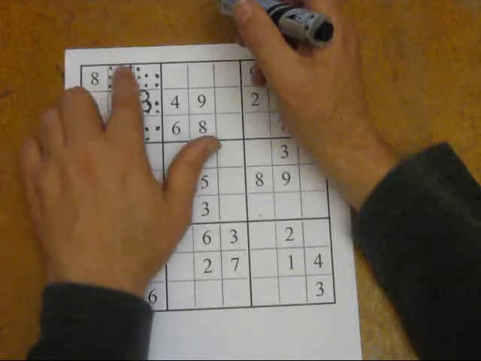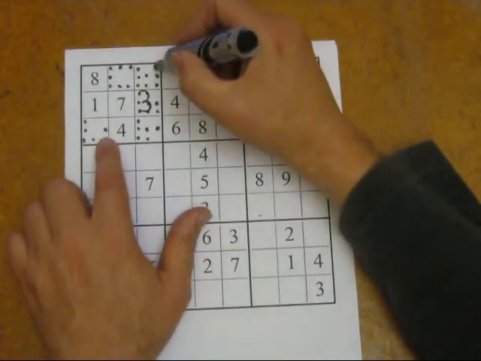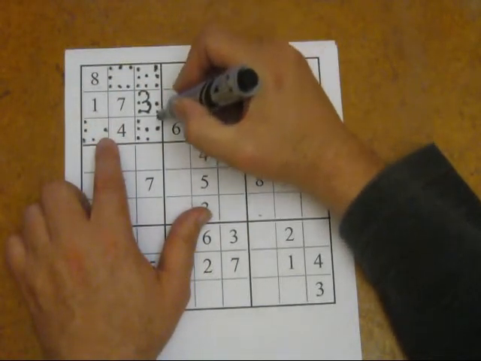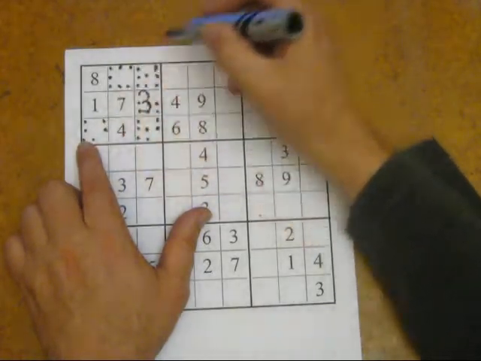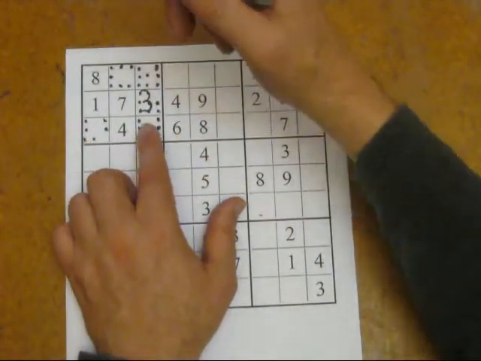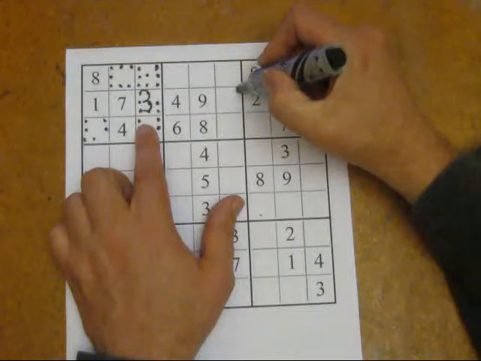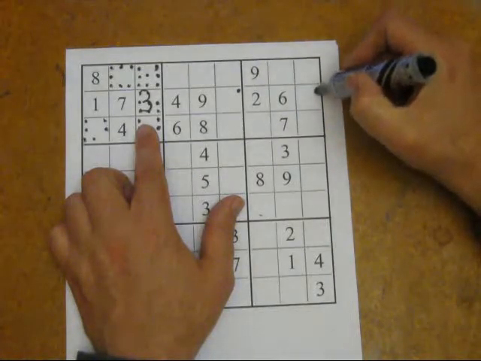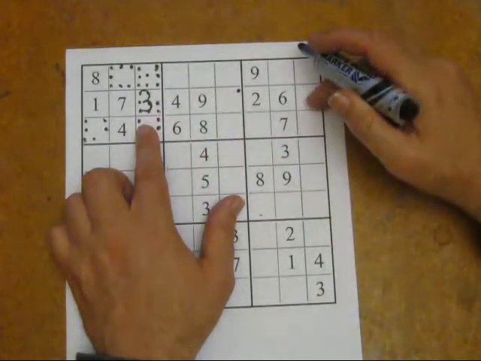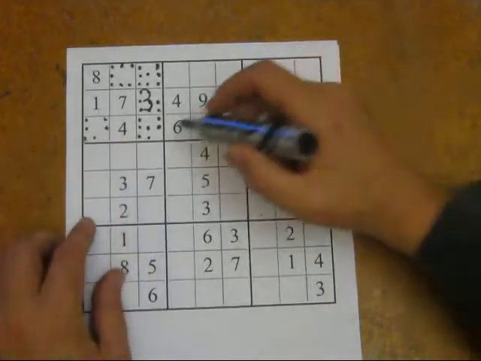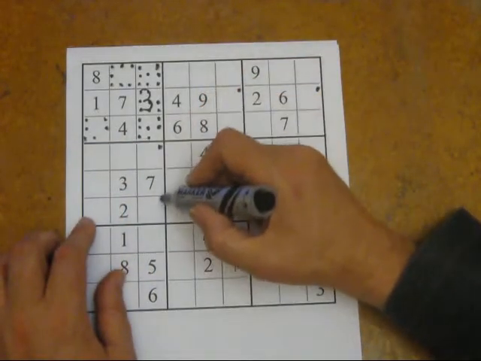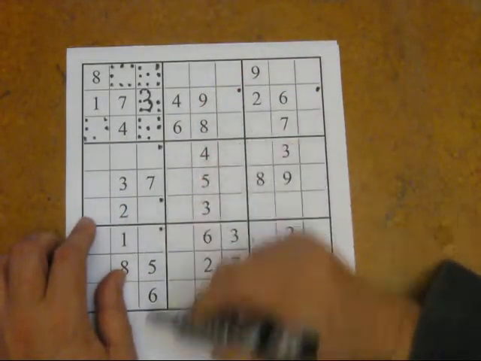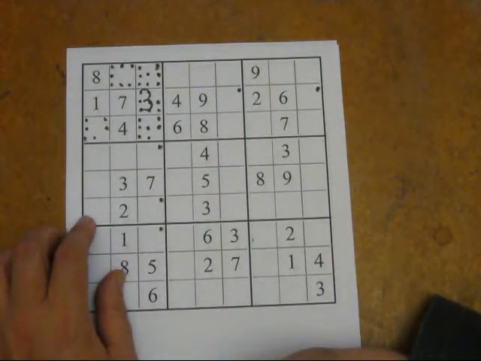It means none of these blocks can be a 3, so I will put a dot in the top right hand, each of these, because remember it's 1, 2, 3. I will also put a dot in the 3 spot along the row. And I'll put a spot in the 3 spot, in the square, going down.